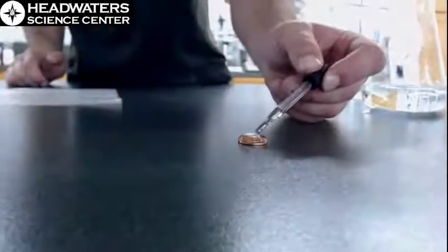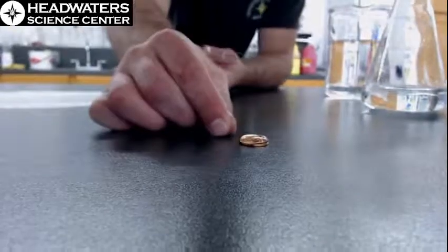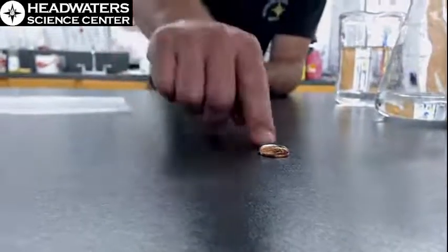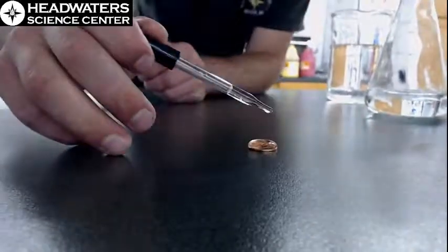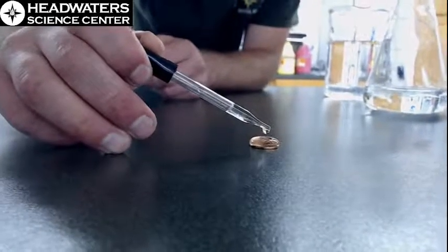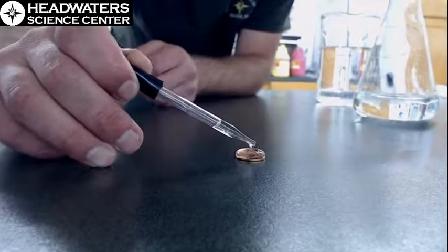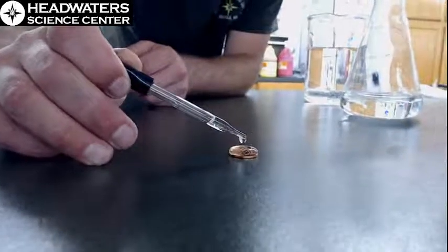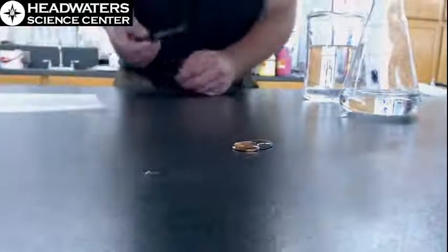That is because the force between the water molecules is greater than the forces that are being pulled down by gravity or the penny. Let's see how many we can get on there. You can almost see that the water is hanging over the rims of the penny. Oh, there you go.